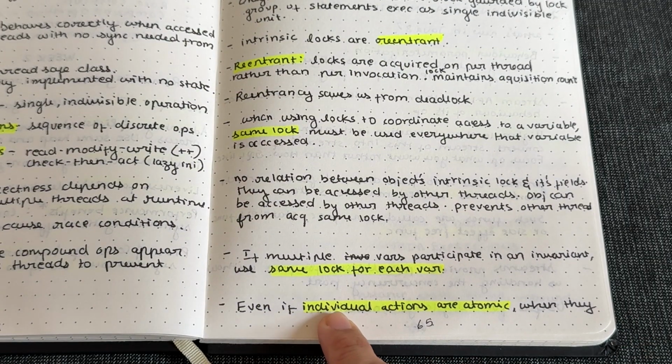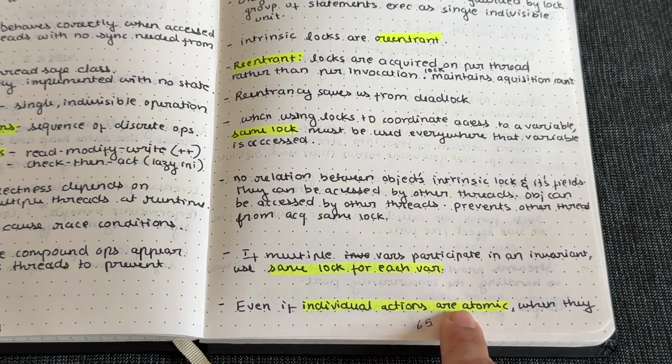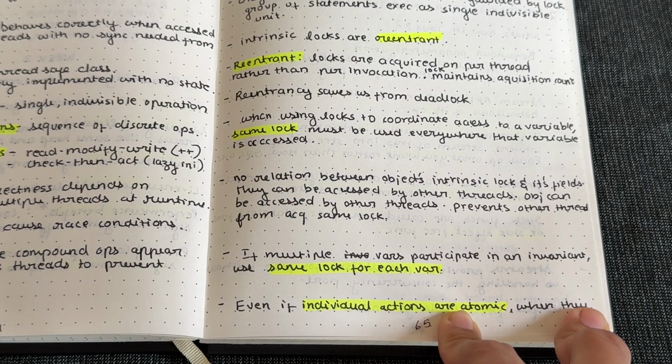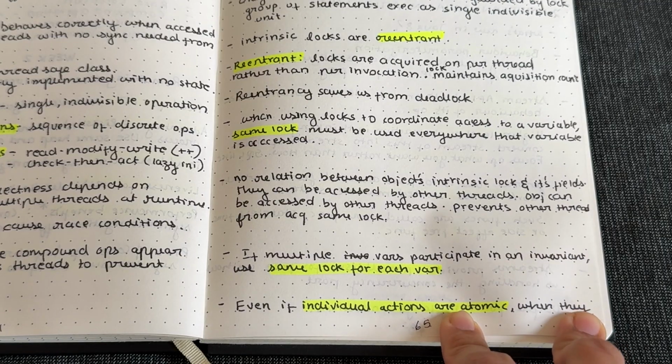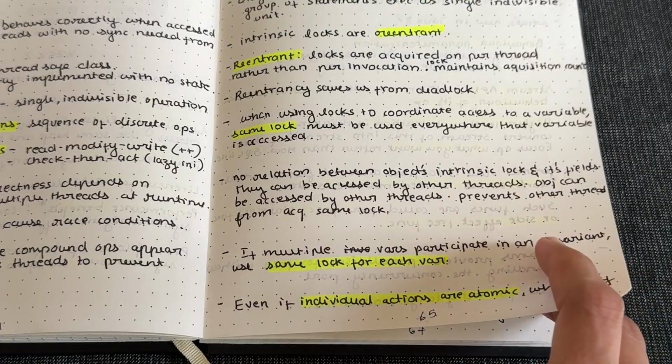This point is also a revision of what we already studied. Individual atomic actions, when they are combined, become compound actions. And these can lead to race conditions. We need to make them atomic as well.